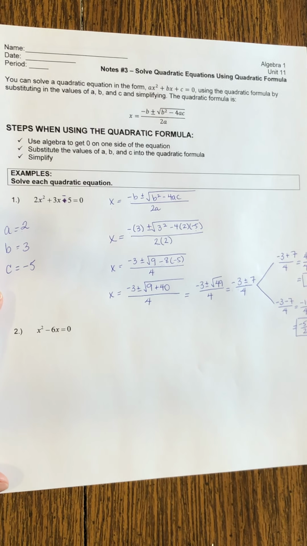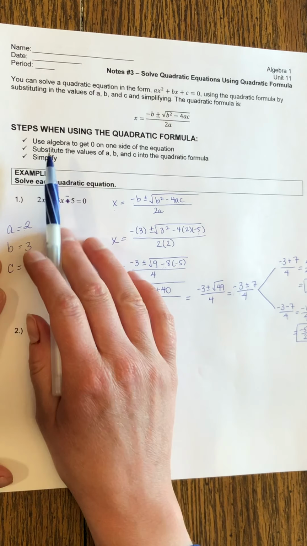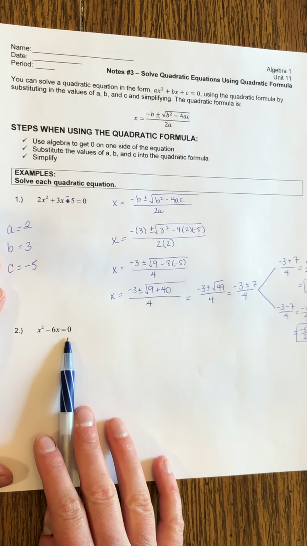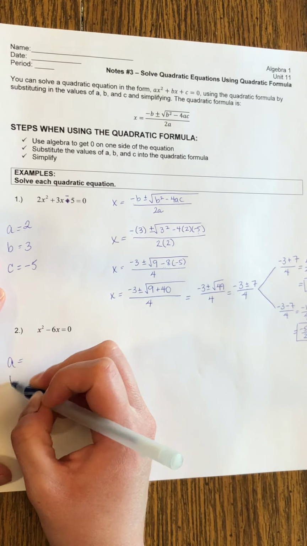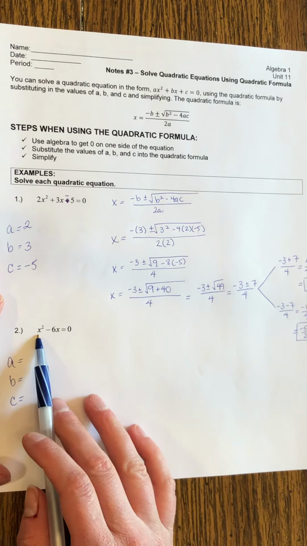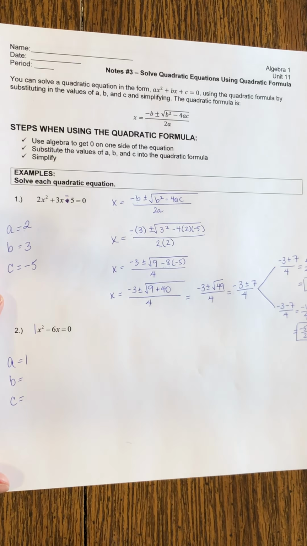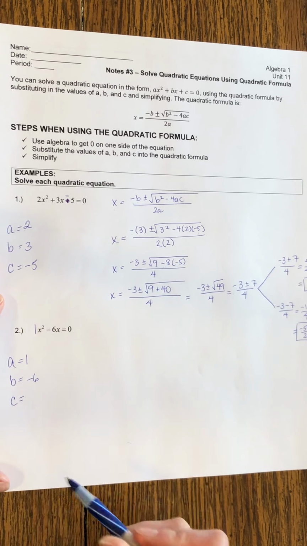All right, so we're going to move on to the next one. And again, step 1 says use algebra to get 0 on one side of the equation. We already have 0 on one side of the equation, so we're going to proceed to filling in A, B, and C into the quadratic formula. Now, in front of the x squared, technically there is a 1 there. I know there's no number written, but we assume there's a 1. And then in front of the x is -6.